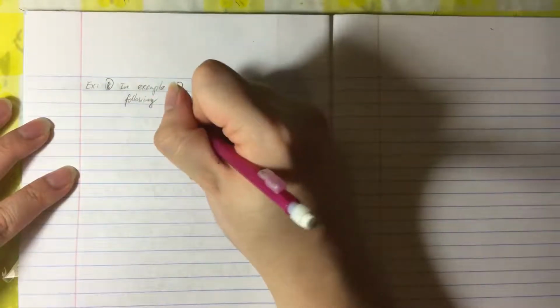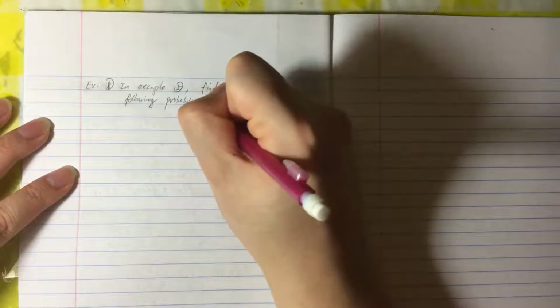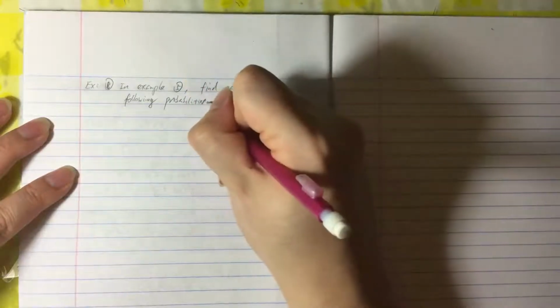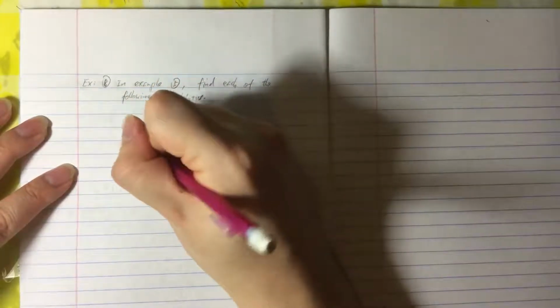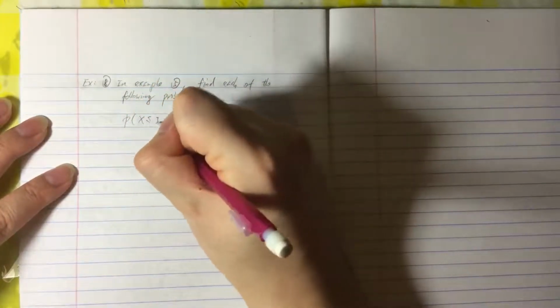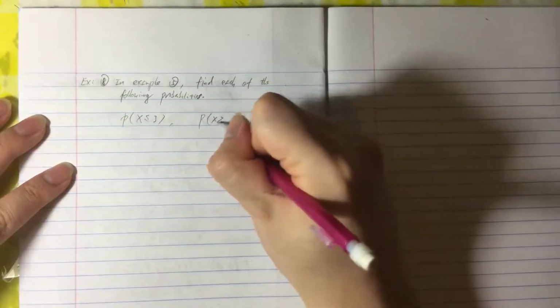Find probability that x is less or equal to 3 and probability that x is greater or equal to 5.